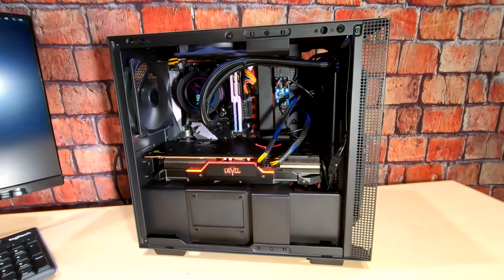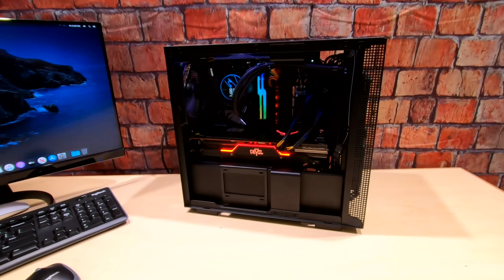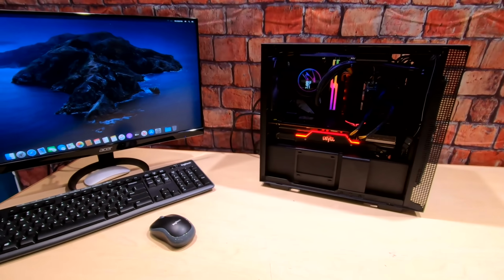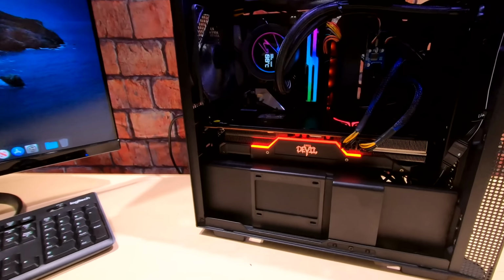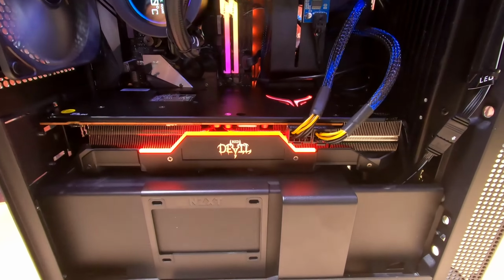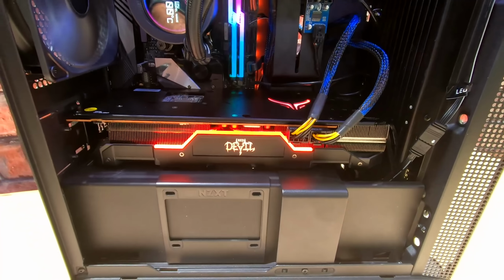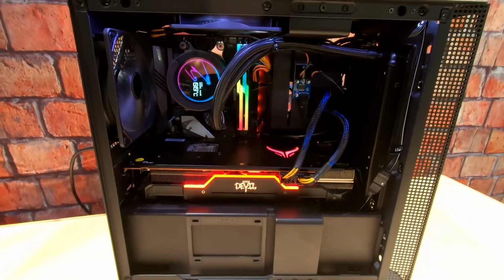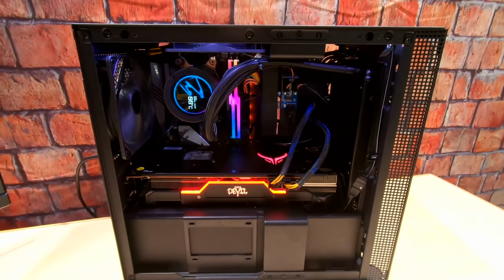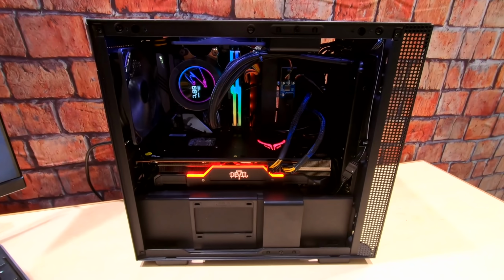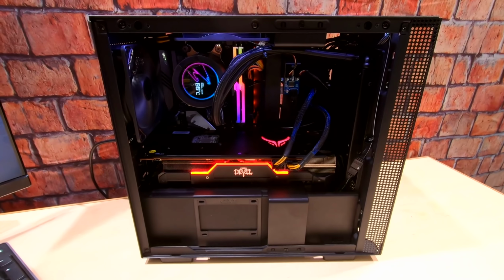This is a 3900 Ryzen and a beautiful Red Devil graphics card. So we'll get into this one, and I want to show you the specs on it, and we're going to show you how to build OpenCore 0.5.8 on this one.